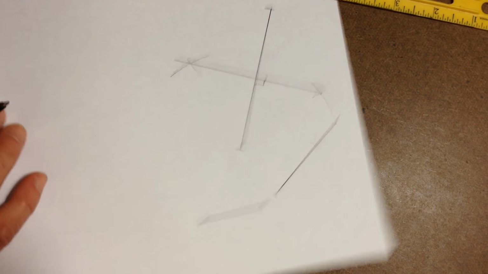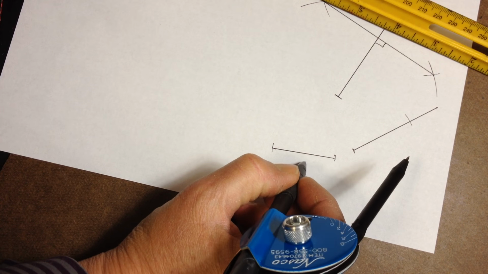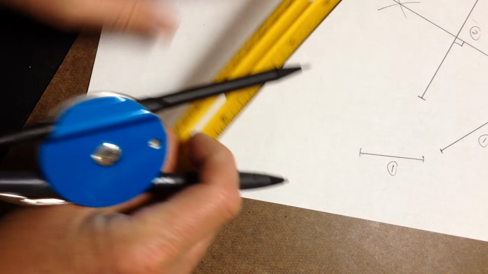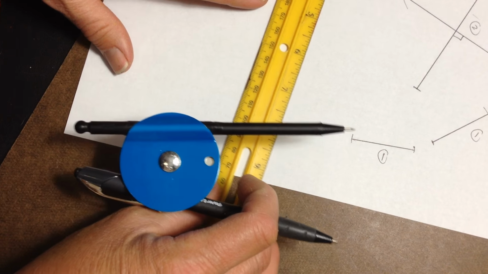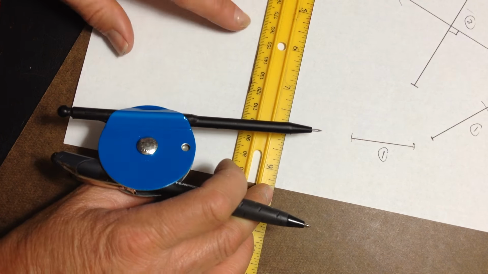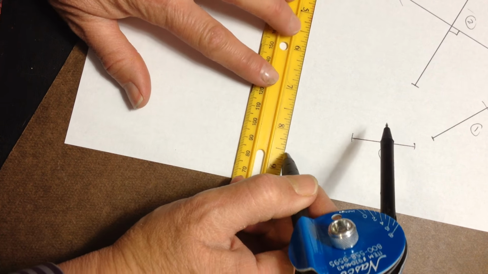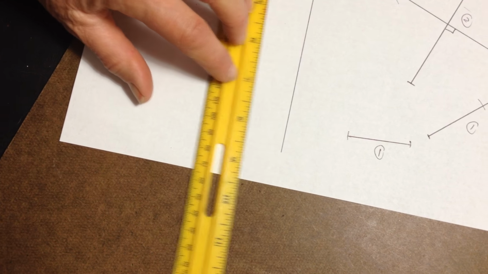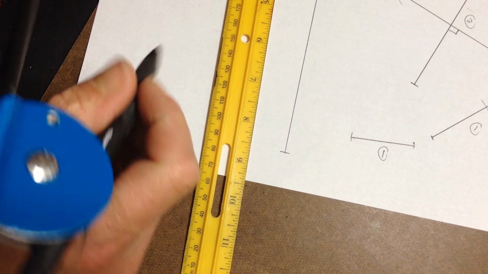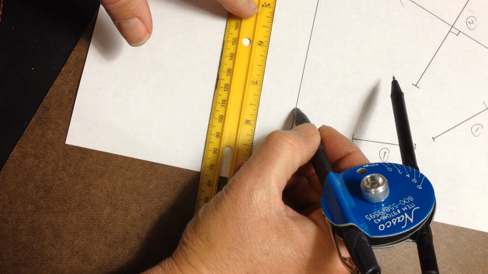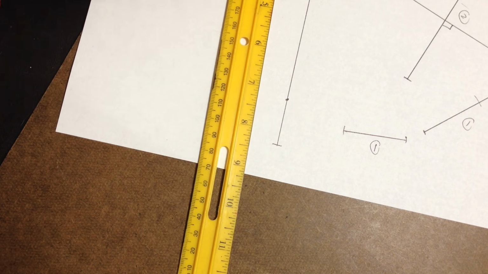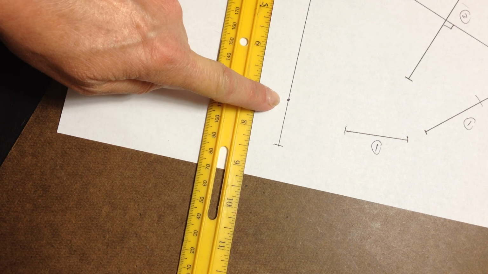The next one, so that was 1, this is number 2. The next one is to draw a perpendicular to a line through a point on the line. Okay, so here's a chunk of line segment, and I shall mark a beginning and the end of it, and I'm going to pick a point on the line. Now I want to draw a perpendicular to this line through that point.